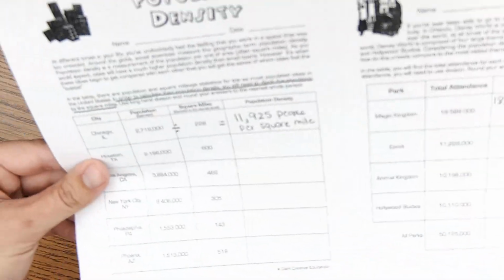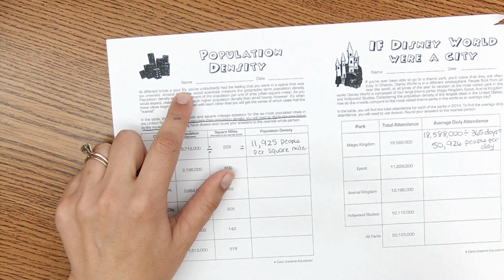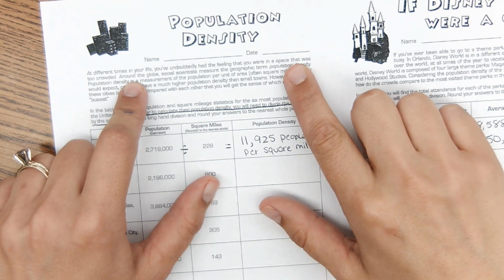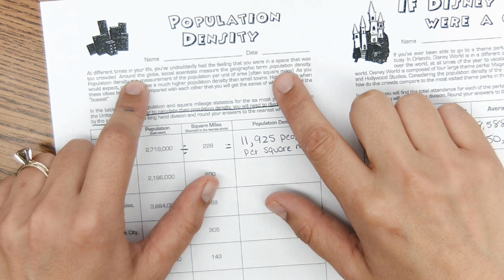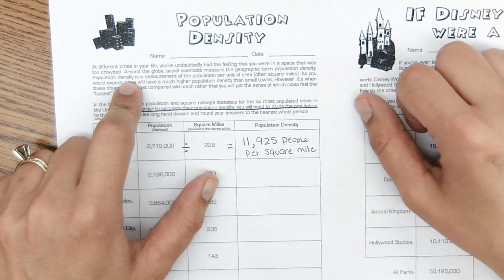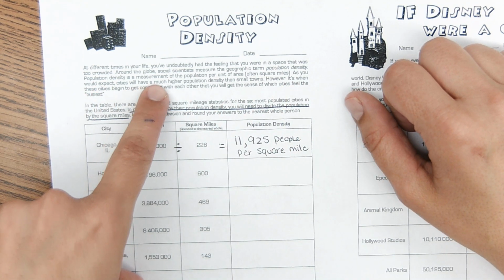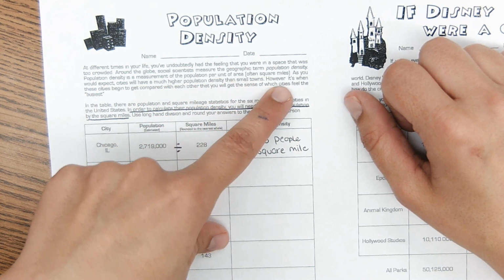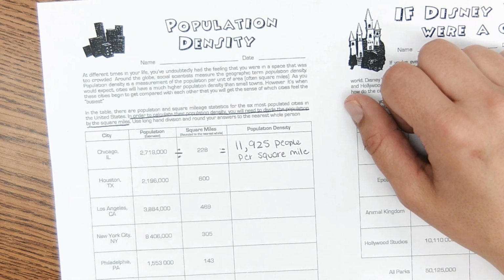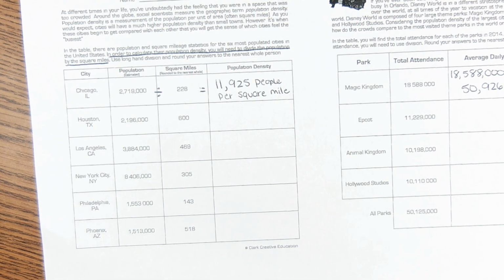So here's the gist. Population density, we learned about it yesterday. At different times in your life, you've undoubtedly had feelings that you were in a space that was too crowded. Around the globe, social scientists measure the geographic term population density. Mackenzie, population density is a measurement of the population per unit of area, often square miles. As you would expect, cities will have a much higher population density than small towns. However, it's when these cities begin to get compared with each other that you'll get the sense of which cities feel the busiest.